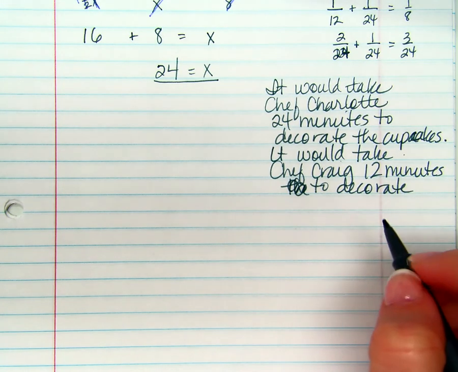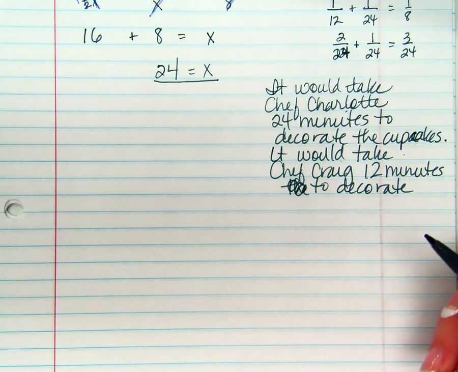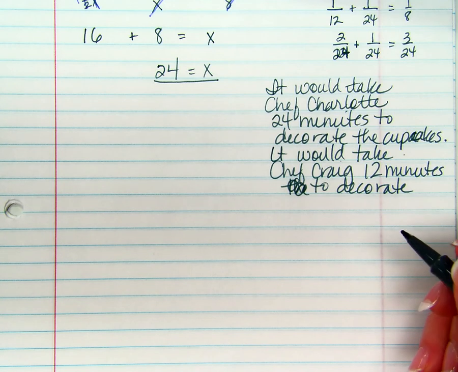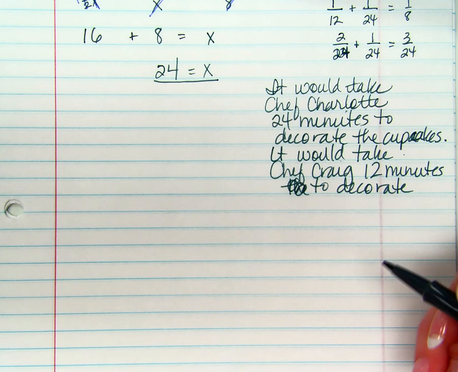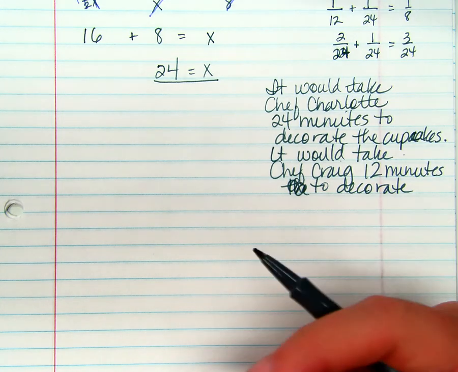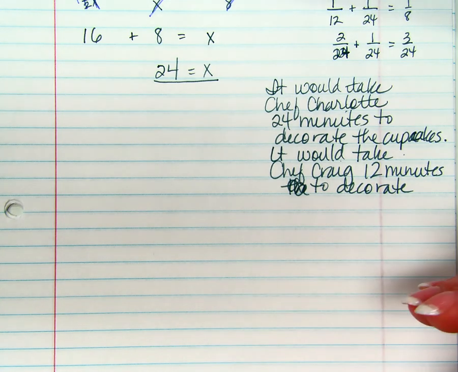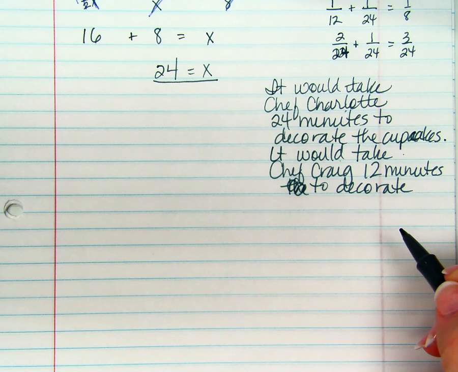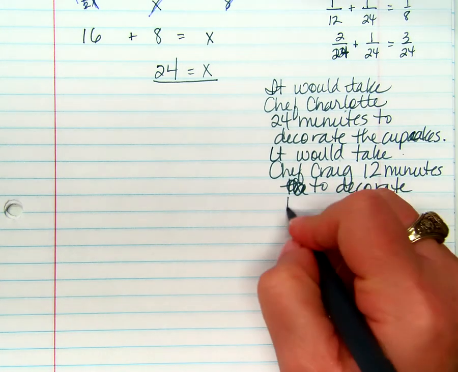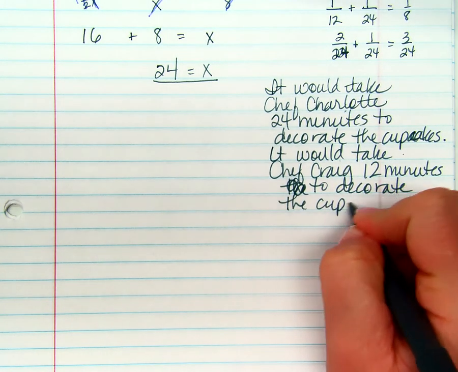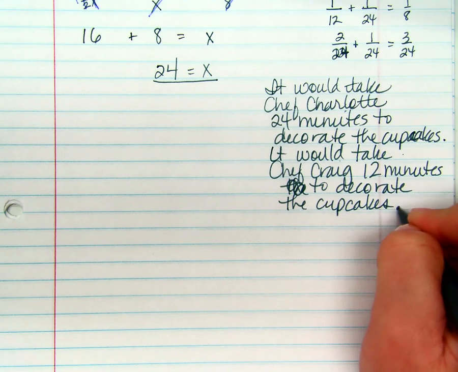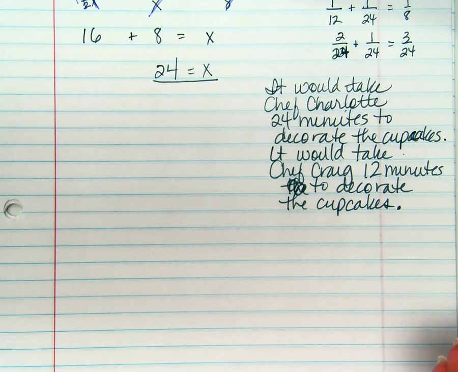Jiminy Christmas? Would you rather me say, like, bad words? It's just easier for me to say Jiminy Christmas when I realize I mess up. It's more professional, because you know saying Jiminy Christmas is very professional. Chef Craig, 12 minutes to decorate the cupcakes. I could say dang instead, but I just say Jiminy Christmas. Sorry.